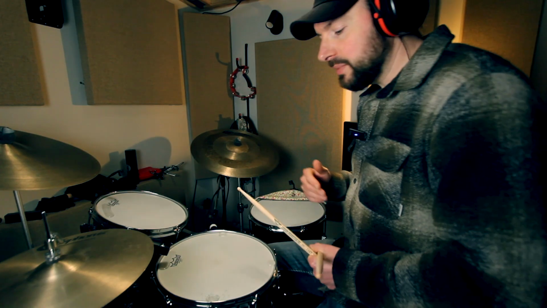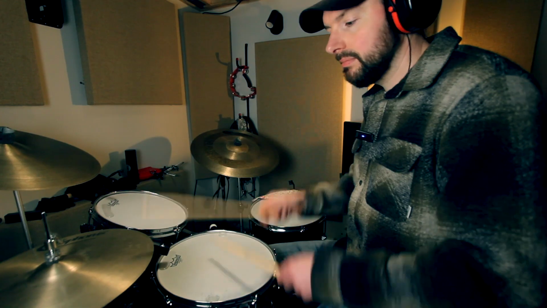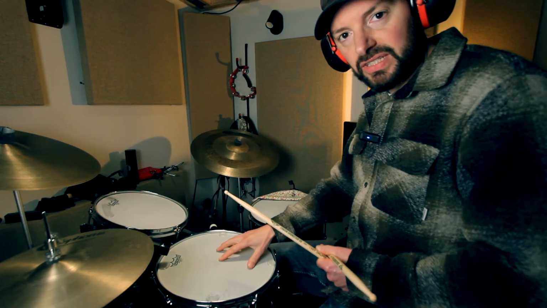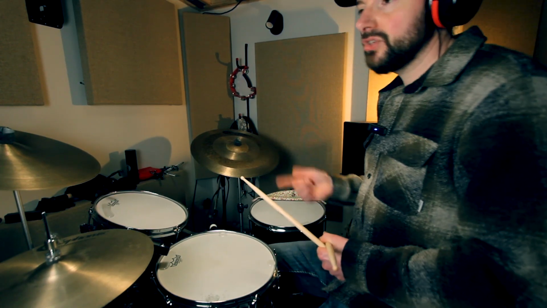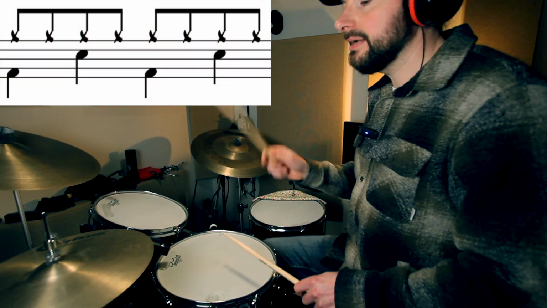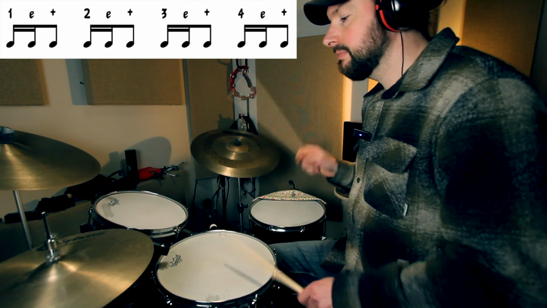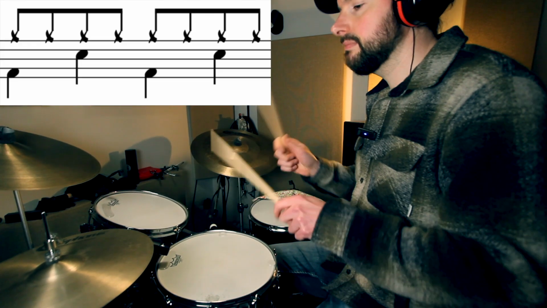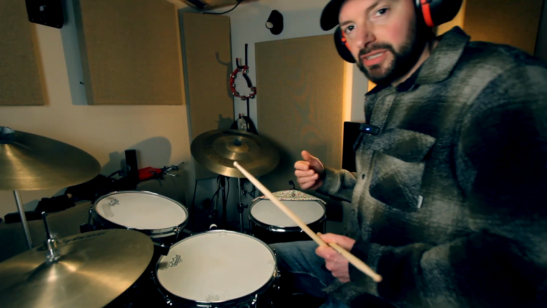So let's spice it up a little bit. We're going to do 1 bar of groove, and we'll just do a nice easy groove. We're going to do 1 bar of that, and then we're going to do 1 bar of 1 E and 2 E and, all on the snare drum. Probably should have said I was going to do that twice.